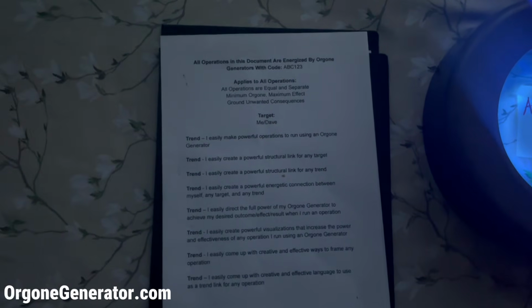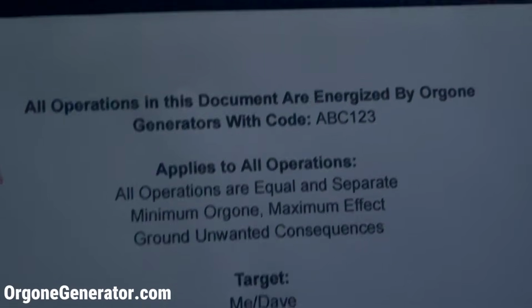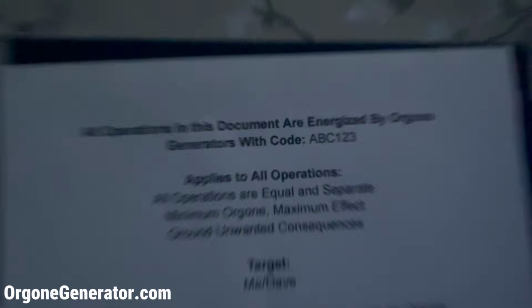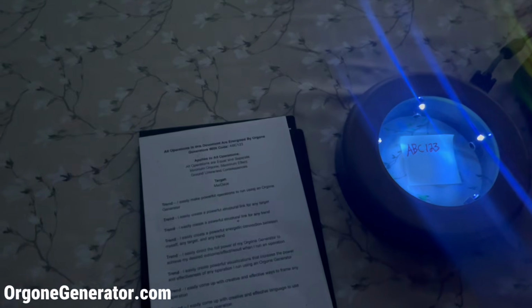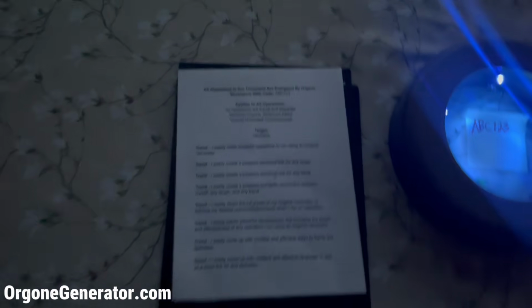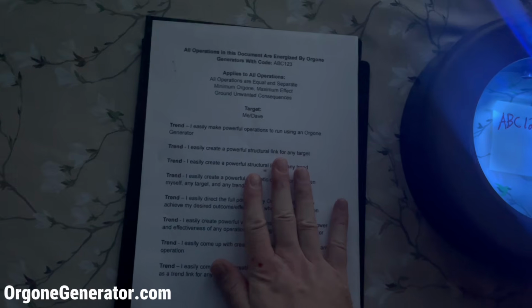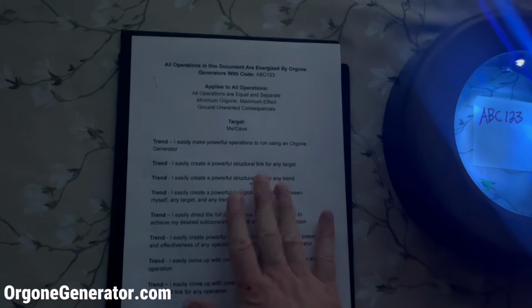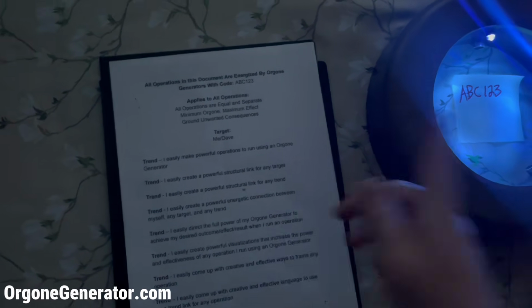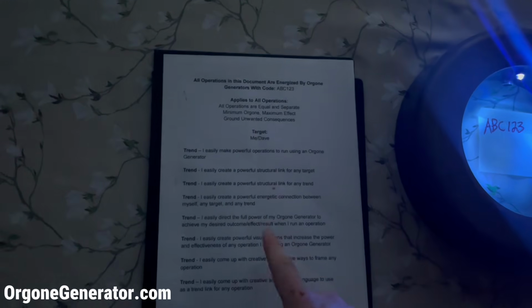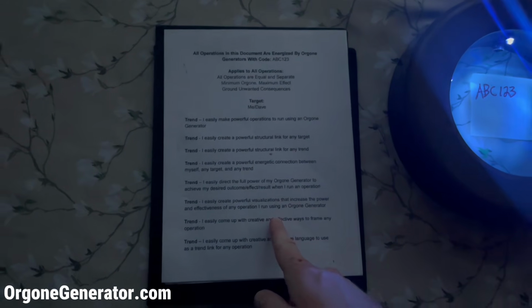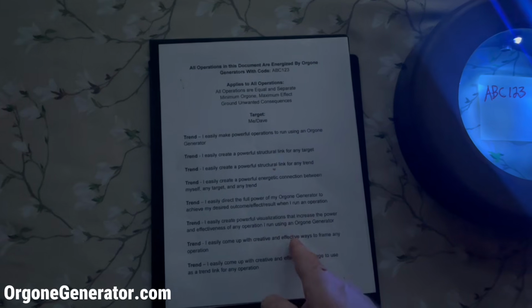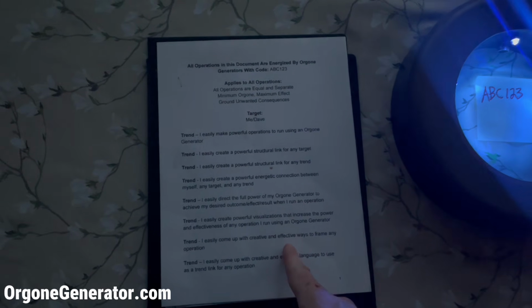And always put the code on your structural links. Always put the code. So that these operations are being energized by this generator. I could take this to the other side of the planet and these operations would still be energized. Okay.